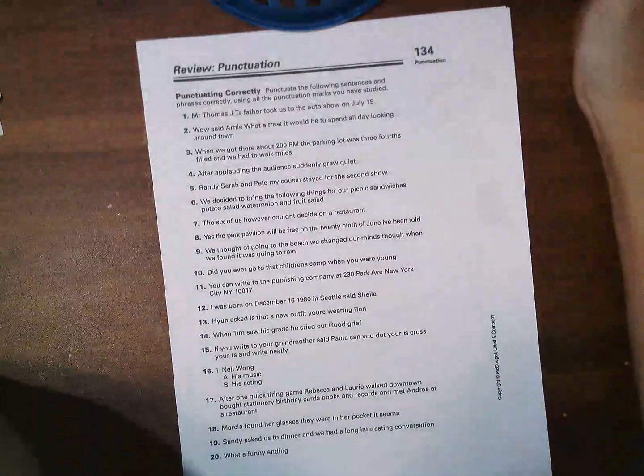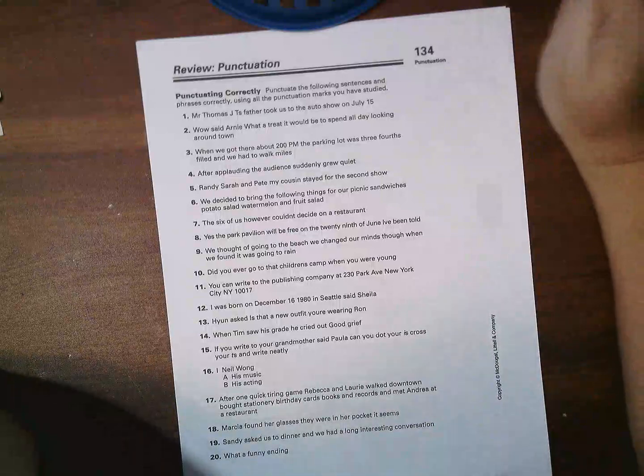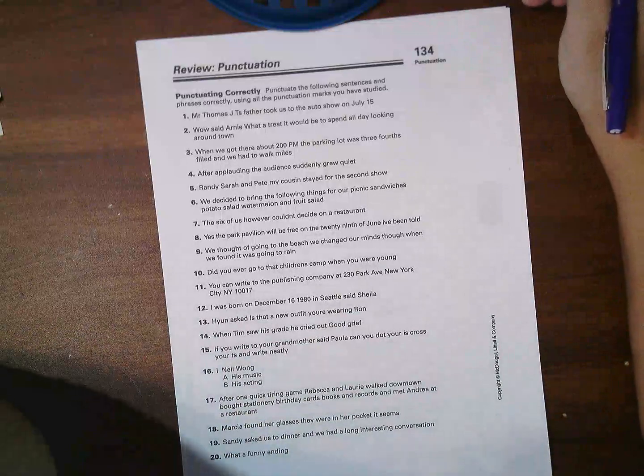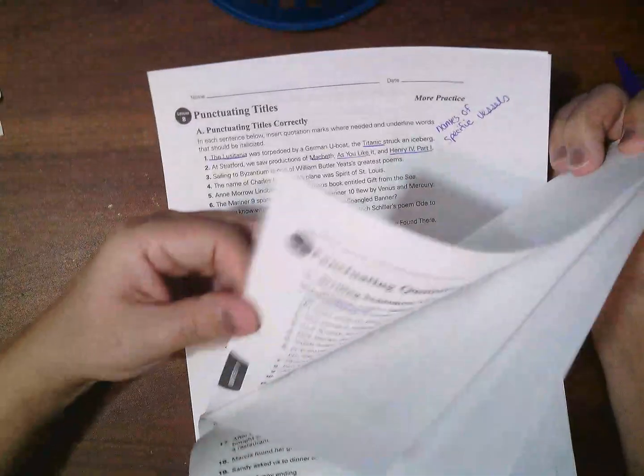All right, and then the review is just going through and reviewing and making sure you know how to do all the punctuation correctly. And that is it. Most of these are going to be super fast. All you're going to be doing is adding apostrophes for most of them. So because of that, or underlining, it should be pretty easy to get through.